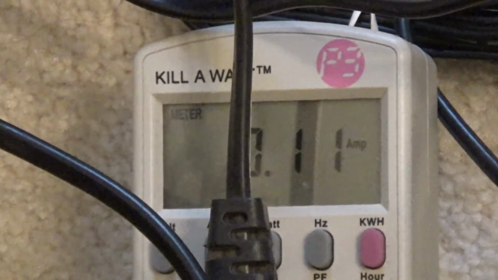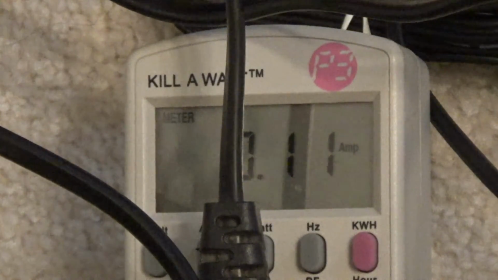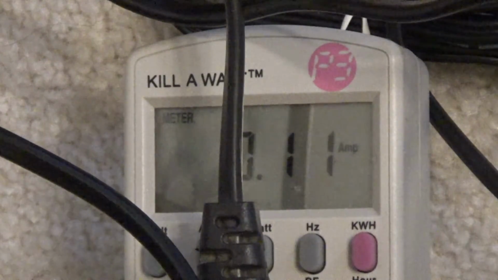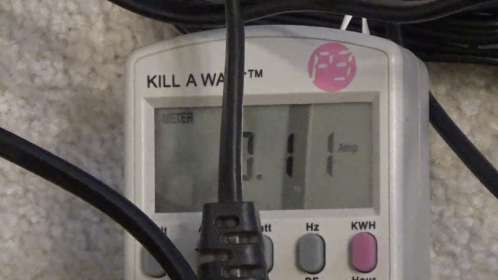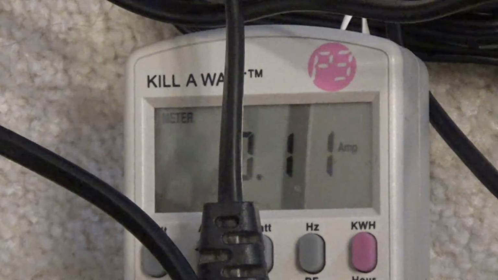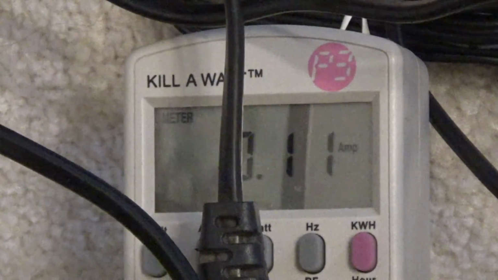So I'm going to load this refresher up with AA batteries and let's see what happens. Now of course these are all full, so it may not draw a lot of power initially here.